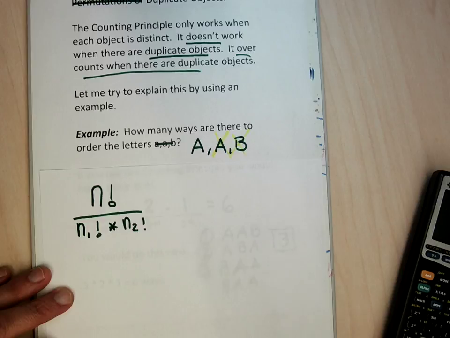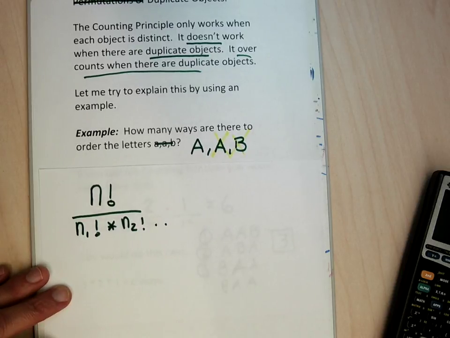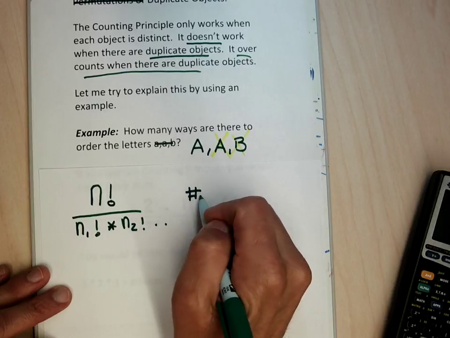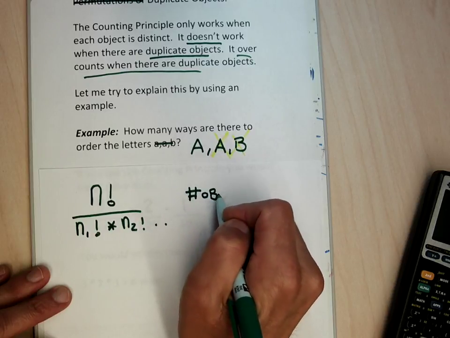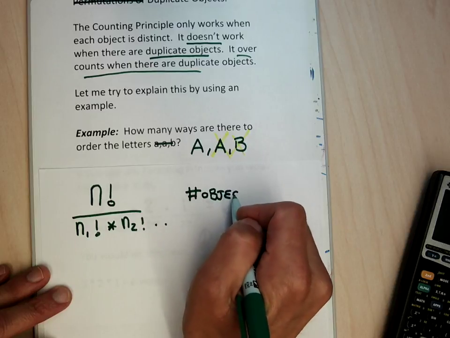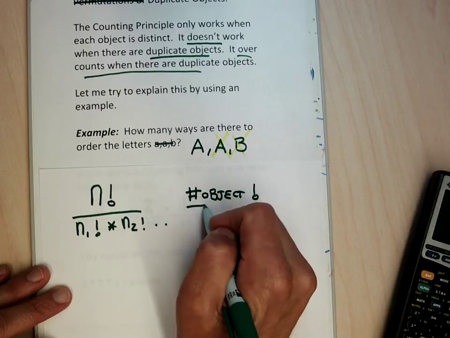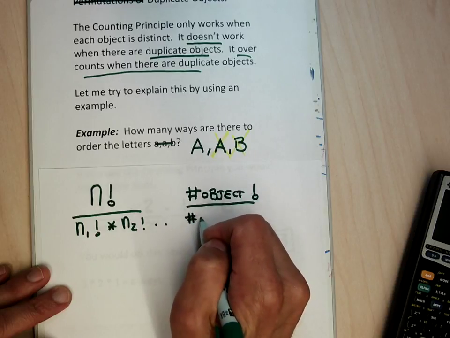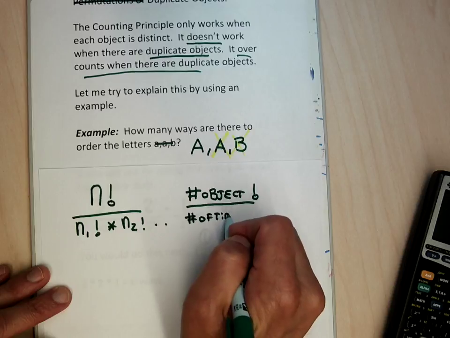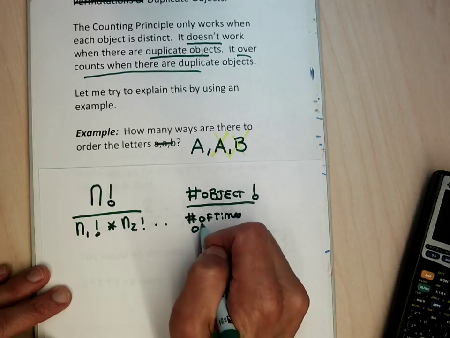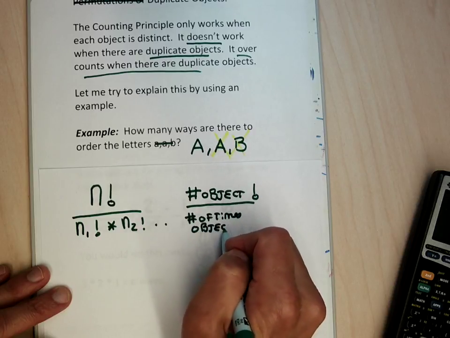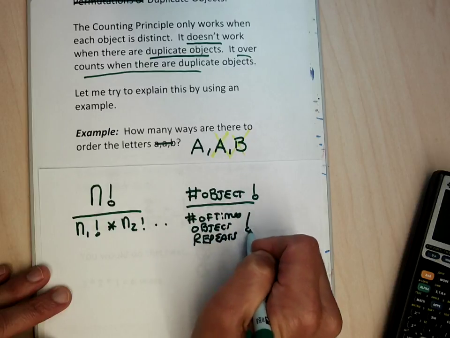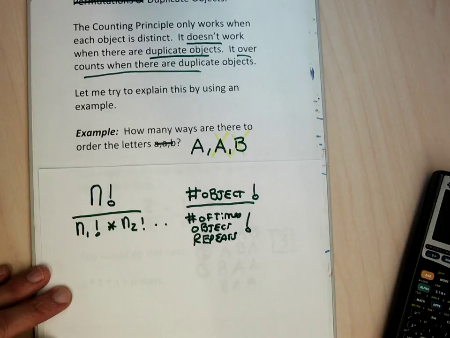That's a mess. The formula says take the number of objects factorial, which I'll have to talk about in a second, divided by the number of times an object repeats factorial for each object that repeats.